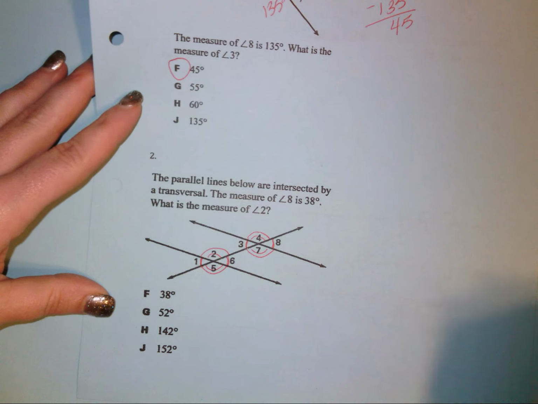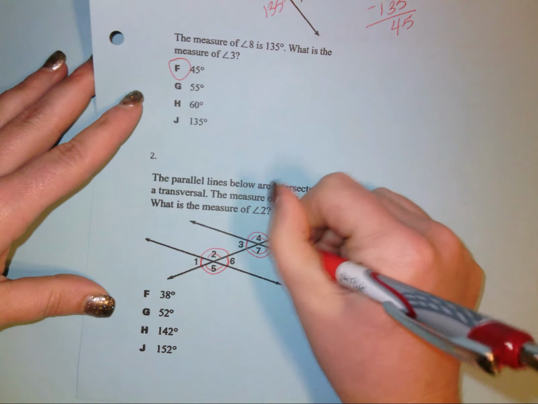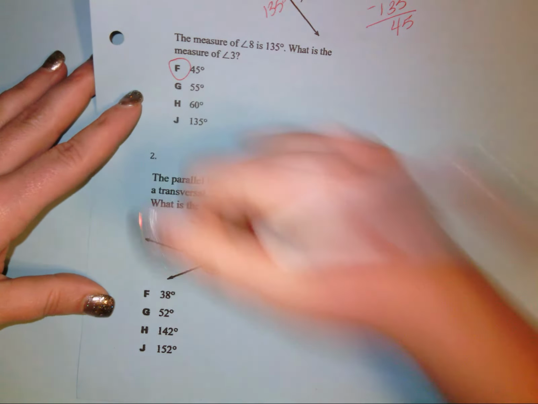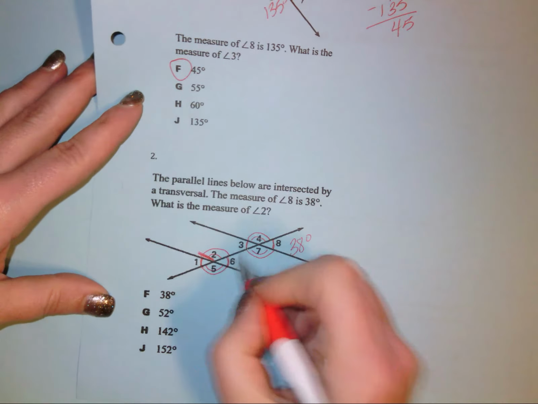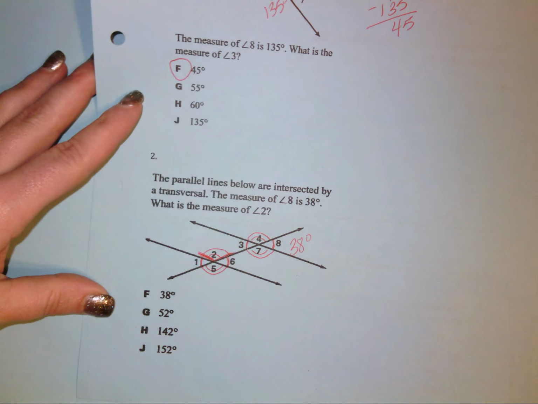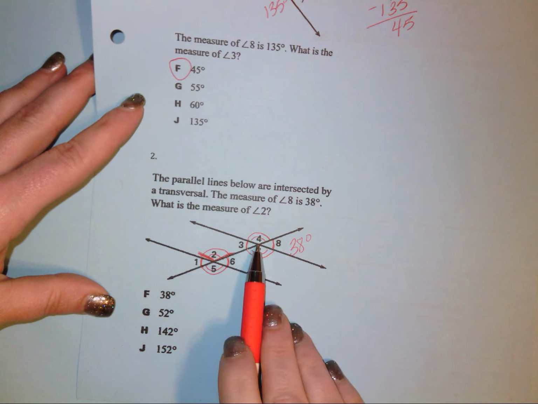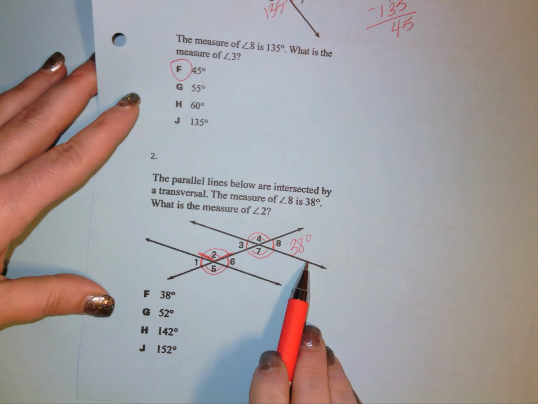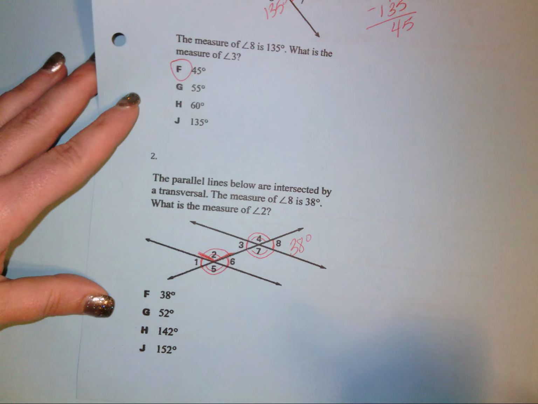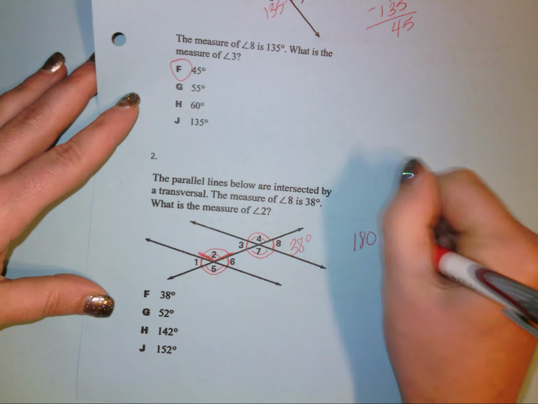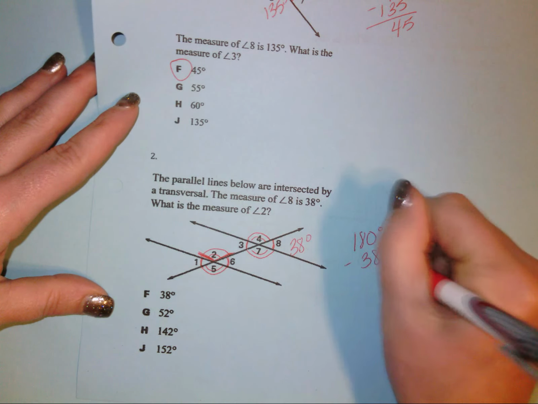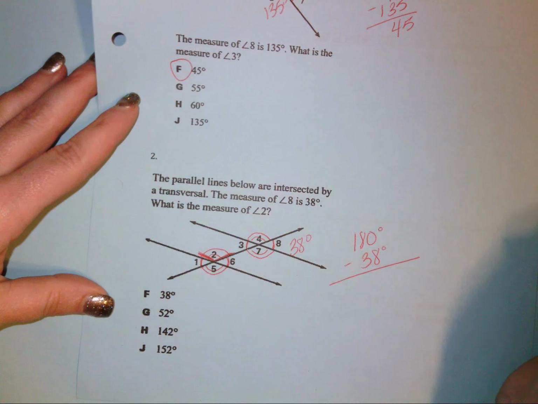So they're telling us that angle 8 is 38 degrees. They want to know what is the measure of angle 2. So here's angle 2. So let's see. Angle 2 is the same as angle 4, and we know a straight line equals 180, so we can do the same thing that we did on number 1. So we have 180 degrees minus 38 degrees. So we need to subtract.